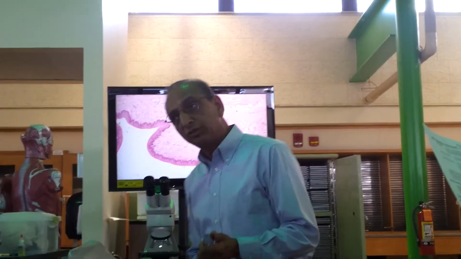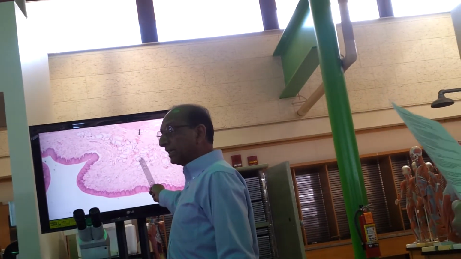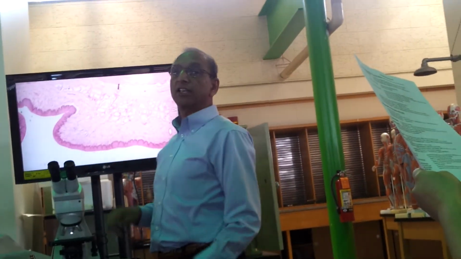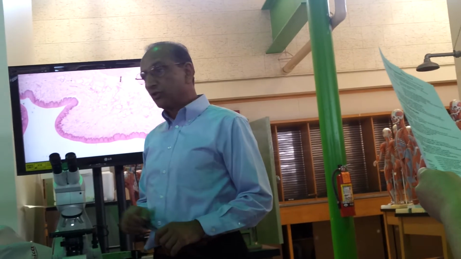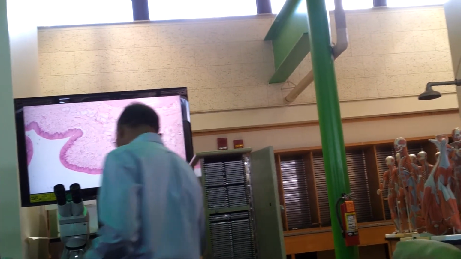And number 2, you see these glands here? These glands are called esophageal glands. So by these 2, you can tell easily that this is esophagus. Actually, there's a slide that shows the junction, the transition between esophagus and stomach.